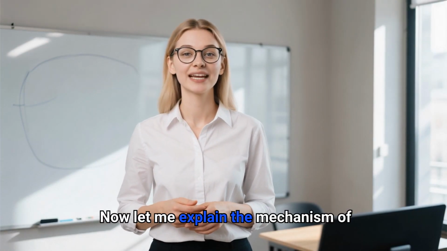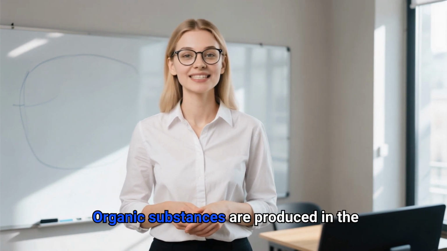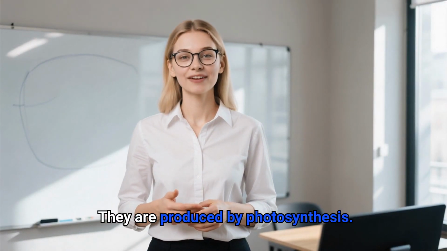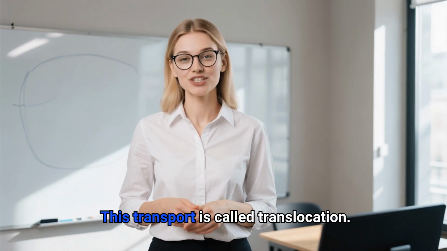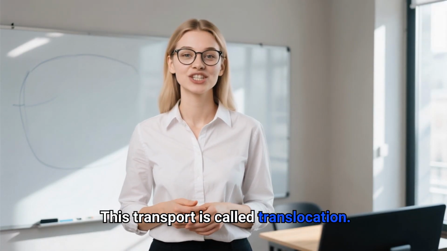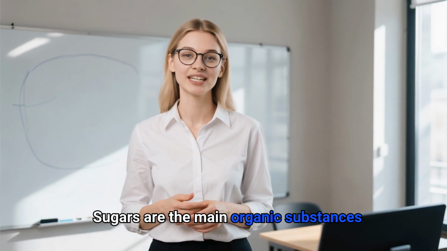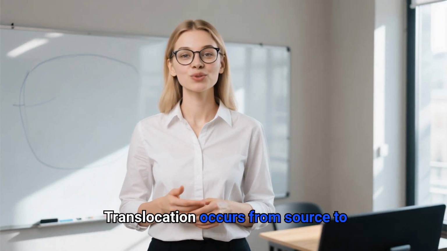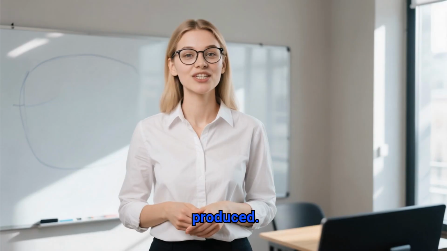Now, let me explain the mechanism of organic transport in plants. Organic substances are produced in the leaves. They are produced by photosynthesis. They are transported in the phloem. This transport is called translocation. Sugars are the main organic substances transported. Sucrose is the main sugar transported. Translocation occurs from source to sink. Source is where organic substances are produced.